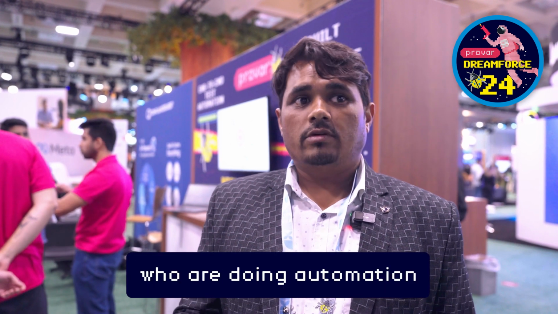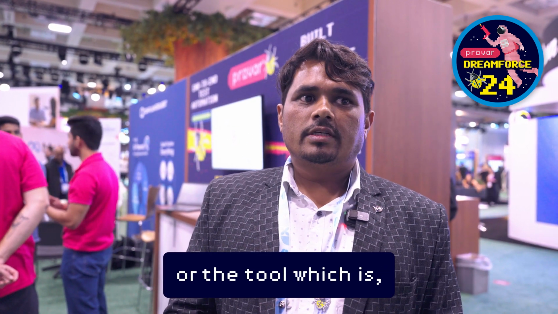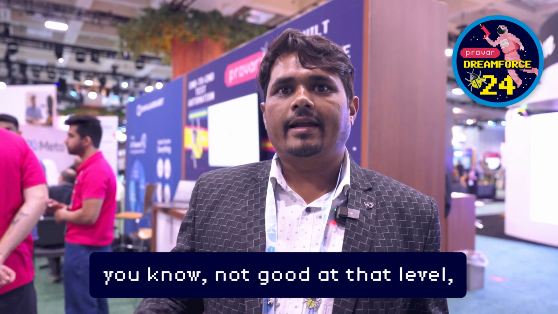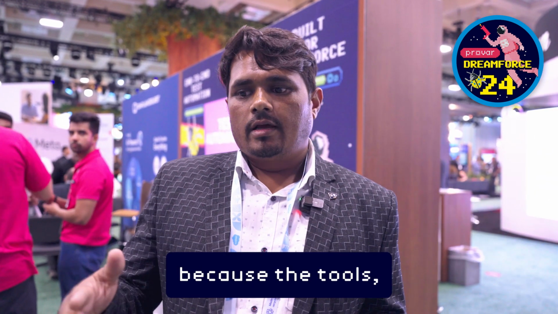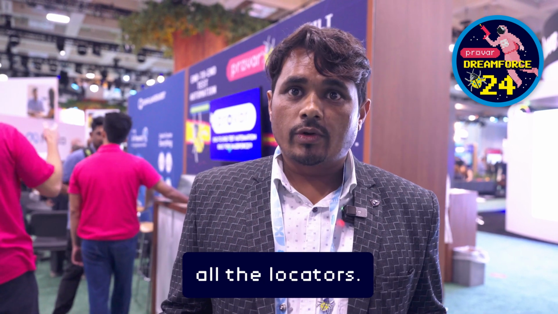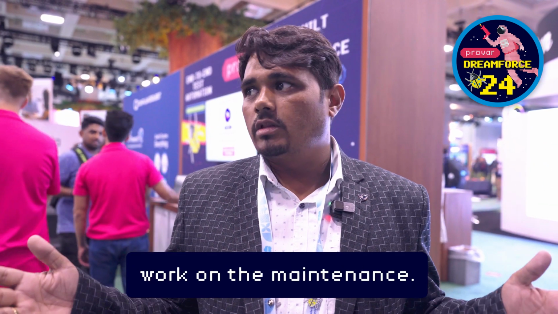And people who are doing automation using some open source tool, or a tool which is not good at that level, are facing maintenance problems, because tools like Selenium are open source. Salesforce does releases every three months, every quarter, and then they have to update all the locators. So as the project size increases, they have to work on maintenance all the time.